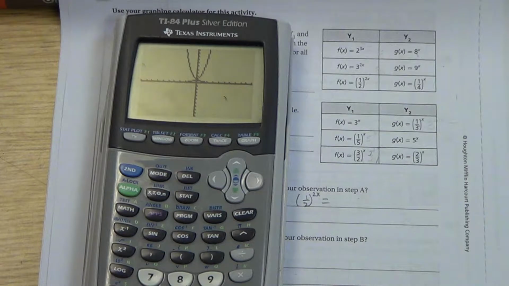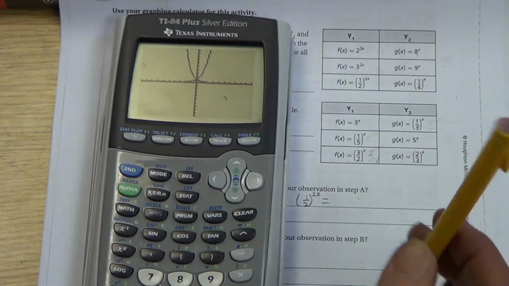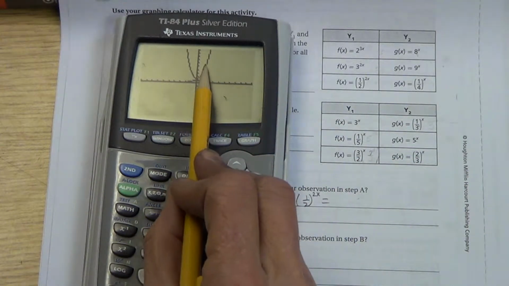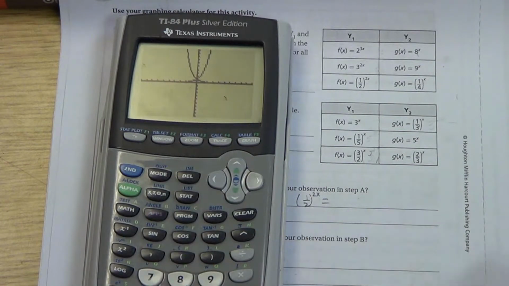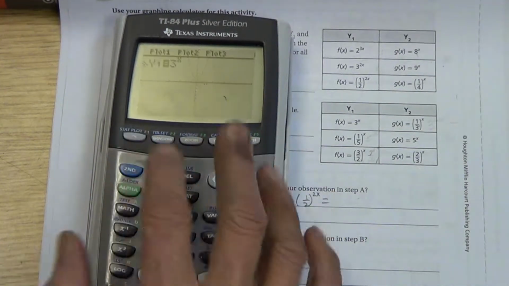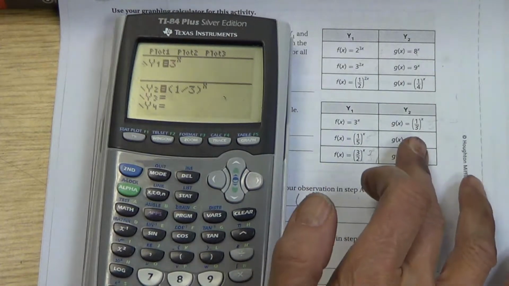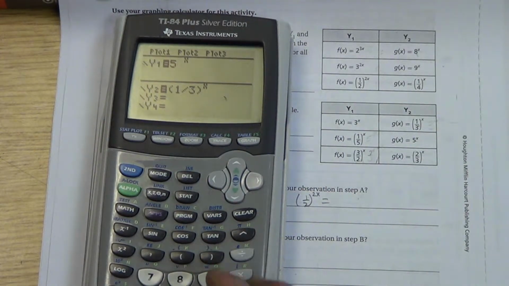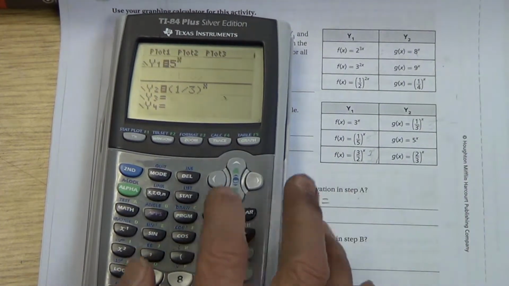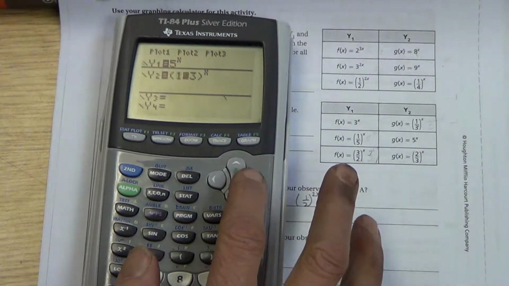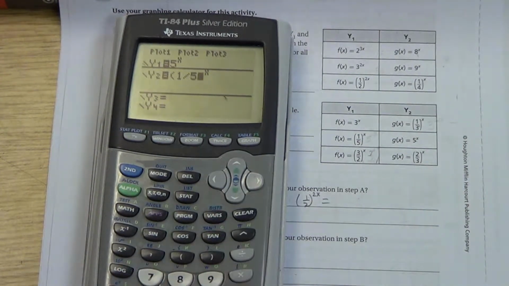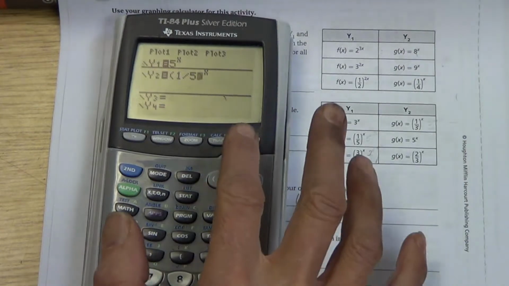How are those two related? How would you describe the relationship from this one over here to this one over here? Let's go ahead and look at the next one. 5 to the x compared to 1/5 to the x.